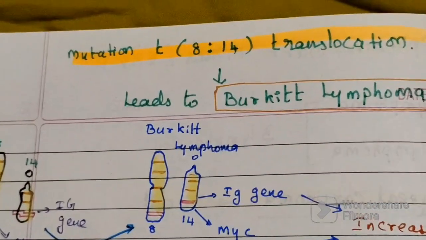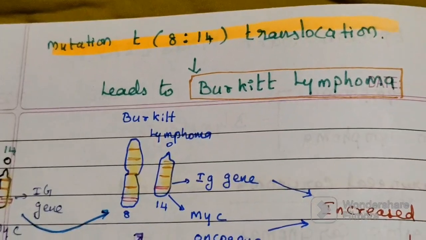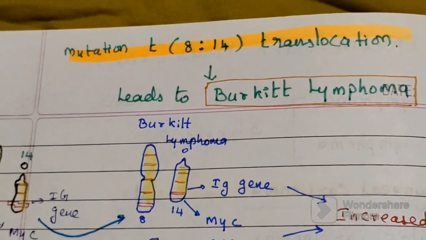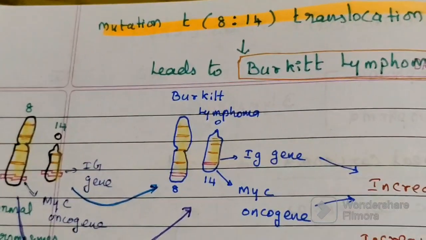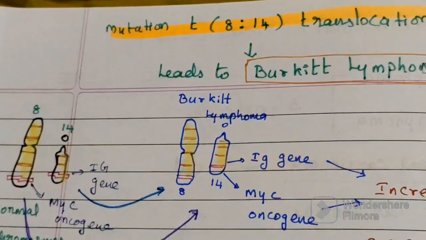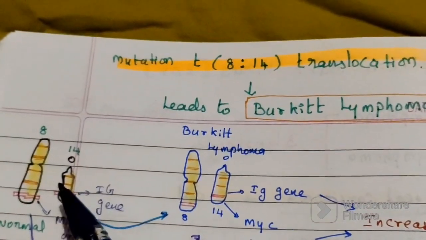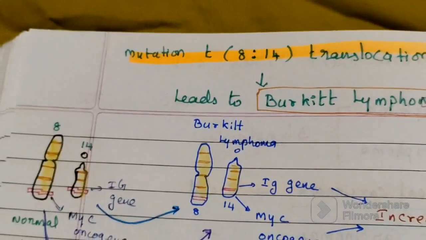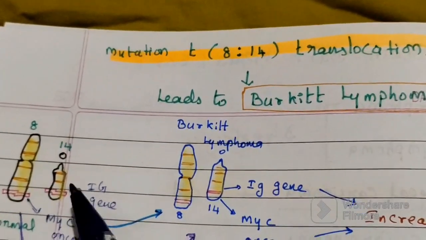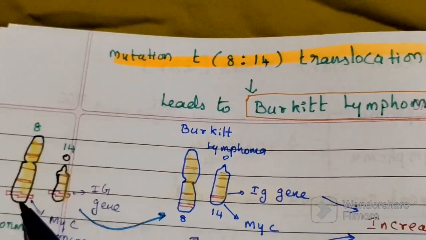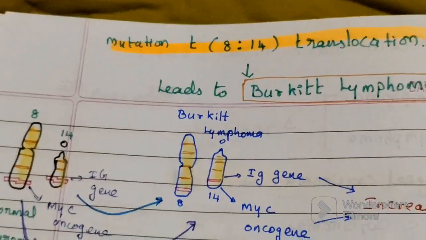The t(8;14) translocation. A portion of 14 is transferred to 8, and a portion of 8 is transferred to 14. So what does t(8;14) mean? Translocation means a portion of 14 moves to 8, or a portion of 8 moves to 14.